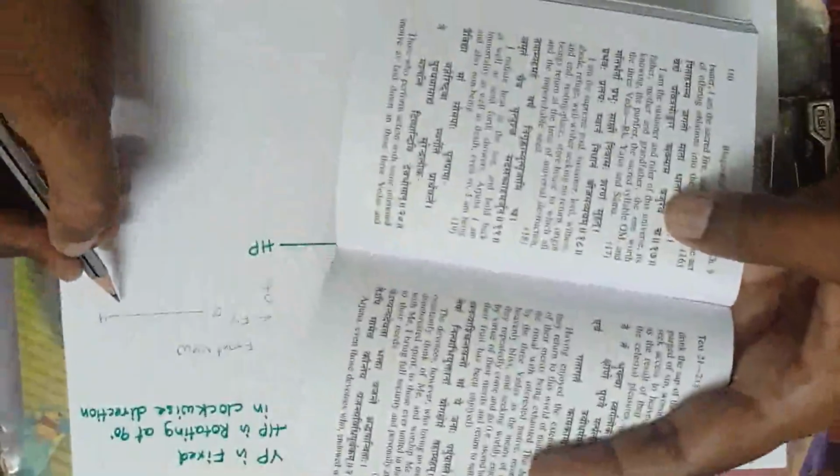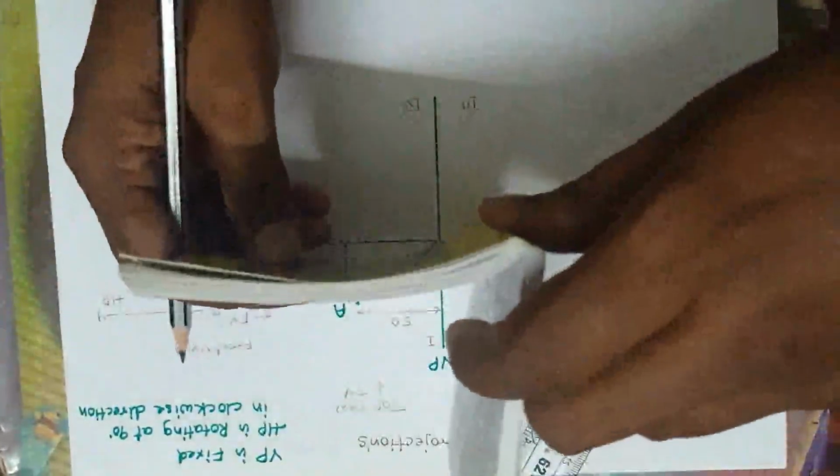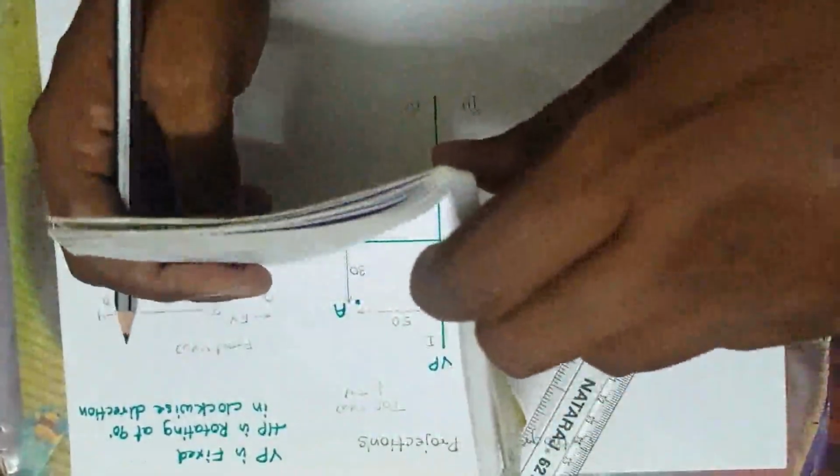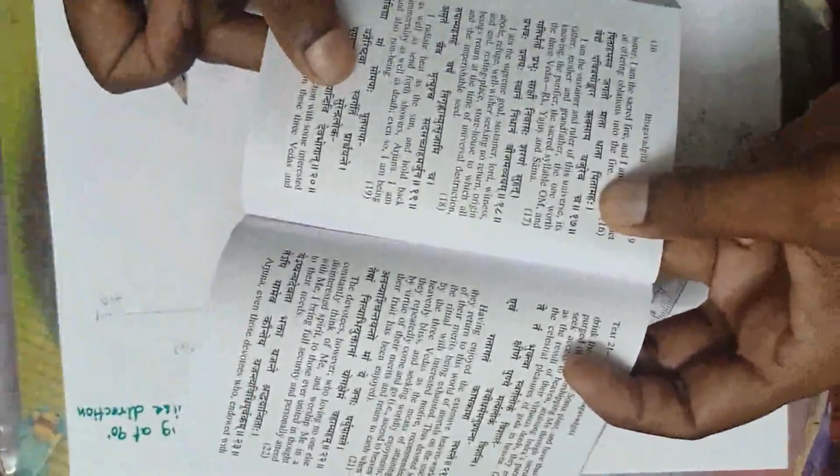So where is the HP? The HP is below the XY line. So this is the HP. I am rotating like this. This is the horizontal plane. I am rotating like this and I am showing like this. So this is XY, this is the vertical plane and this is the horizontal plane.